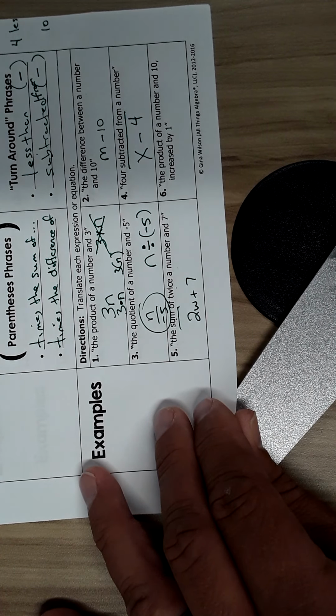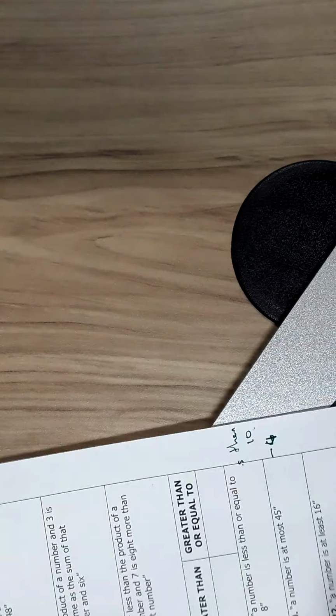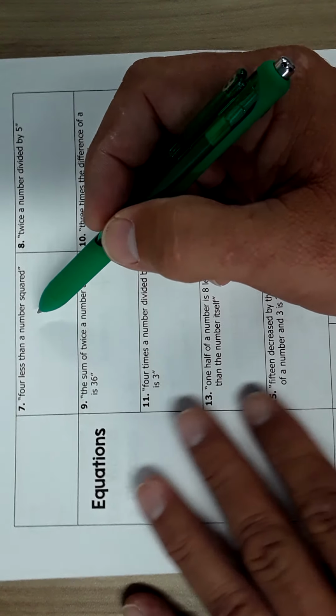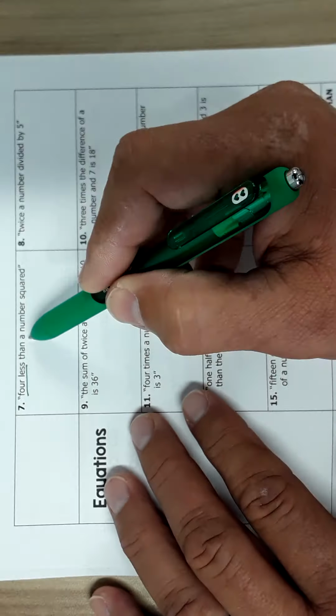Okay? Let's take a look at some of these on the back side. Four less than a number. Oh, that was one of those subtraction ones. Sorry, less than. That was one of those turnaround. So the 4 is going to go in the back. 4 less than a number squared. Squared means that's the exponent, remember? And you don't have to use n, you could use anything you want to.